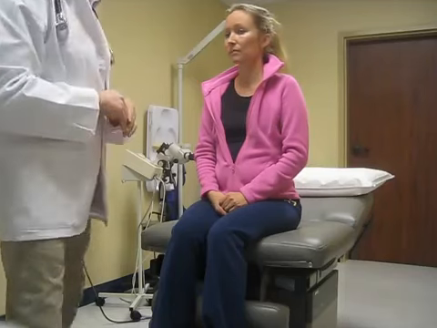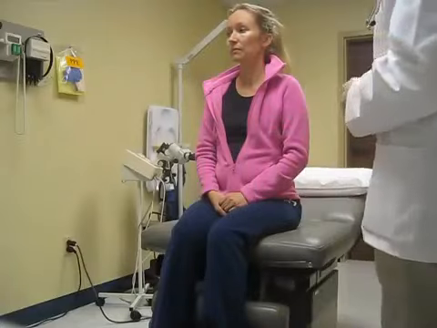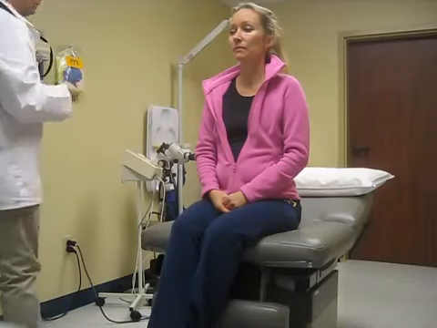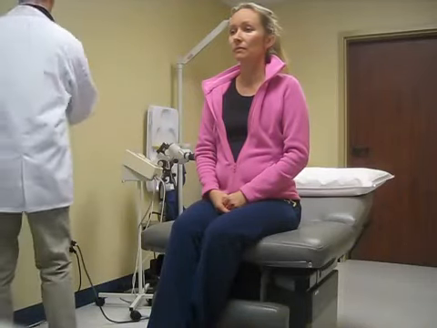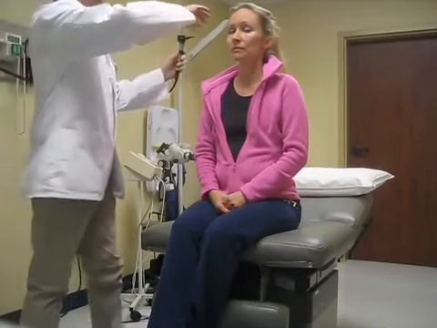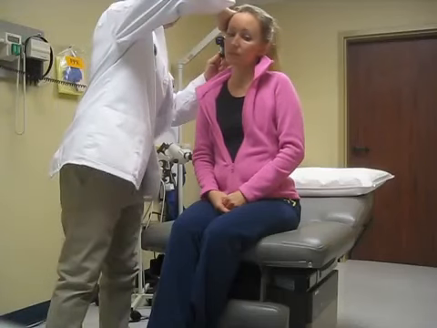I'm going to inspect the shape and place, position of the ears. They look great. I'm going to inspect the auditory canal. Up and back.